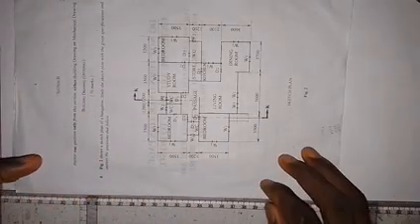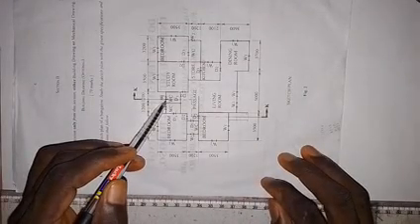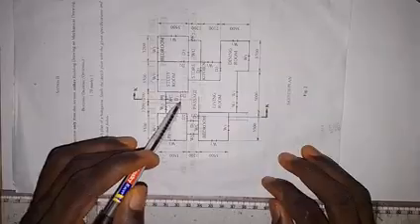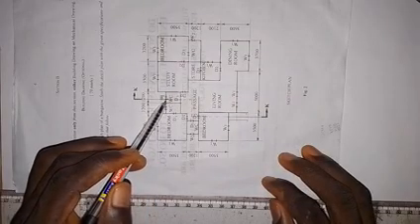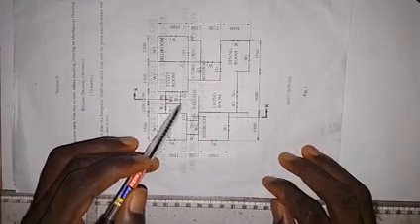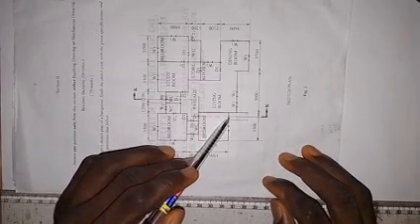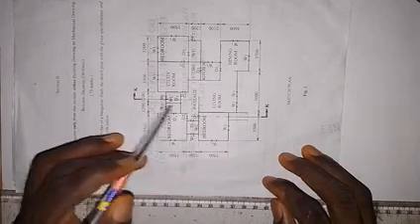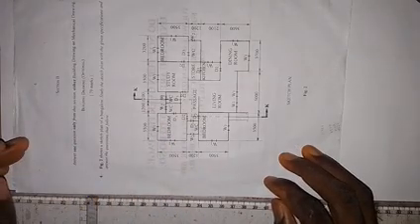And mind you, each of the walls that the cutting plane cut has its own foundation, so we need to take note of that. Let's count the number of walls that we are going to produce a foundation for. We have 1, 2, 3, and 4. So we are going to draw the foundation of each of these walls that the cutting plane cut.